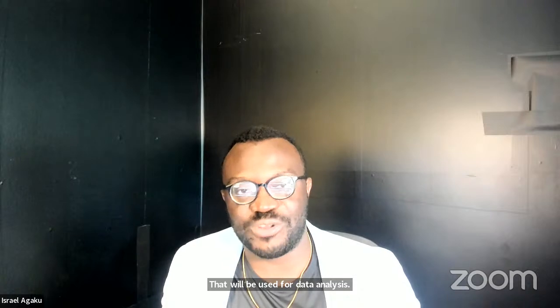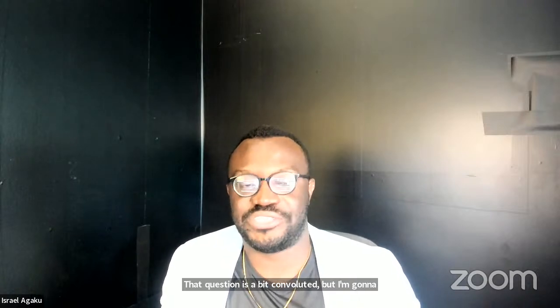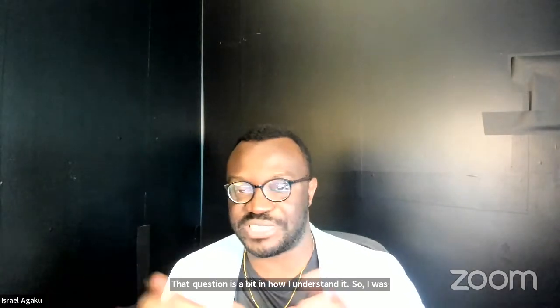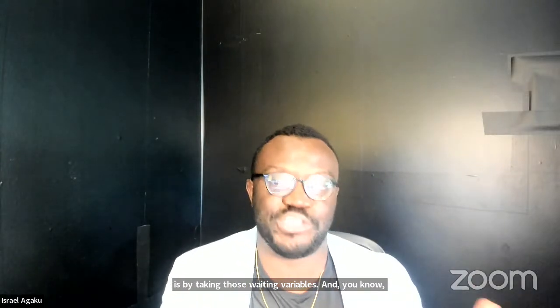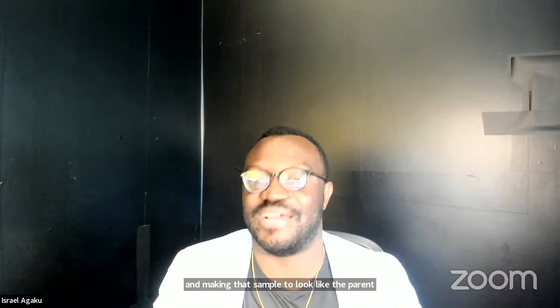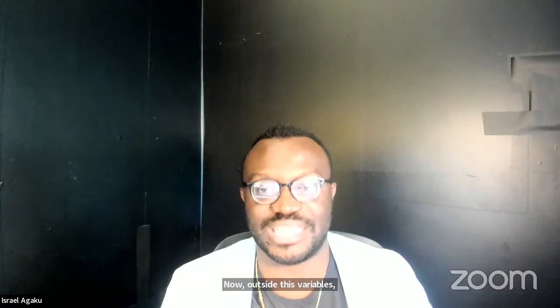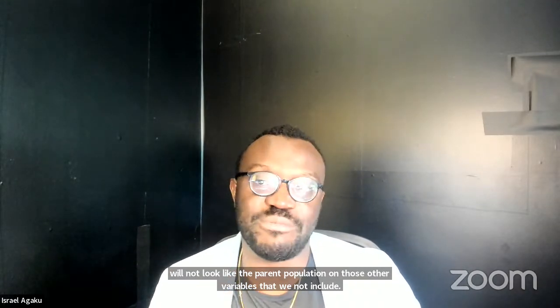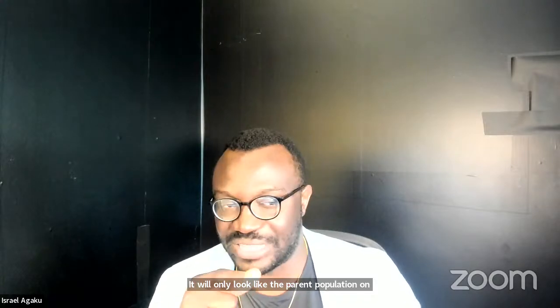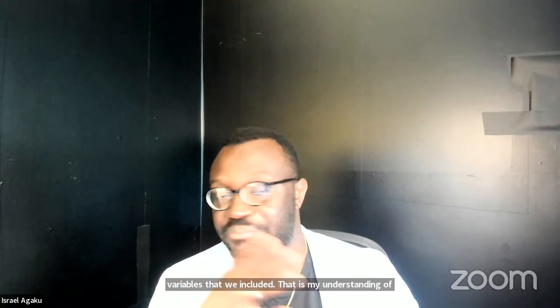That question is a bit convoluted, but I'm going to answer it as I understand it. Remember that we said weighting is all about forcing the sample to look like the parent population. The way we force the sample is by taking those weighting variables and making that sample look like the parent population on those variables. Now, what about another variable that we did not use? Well, that means the sample will not look like the parent population on those other variables. It will only look like the parent population on the variables that we included. That is my understanding of that question. If I missed something, I'm happy to clarify further.